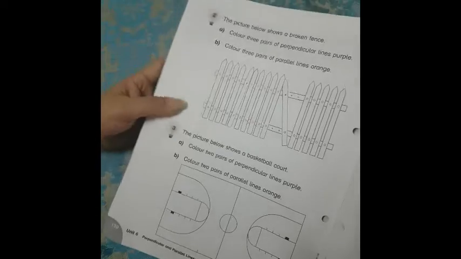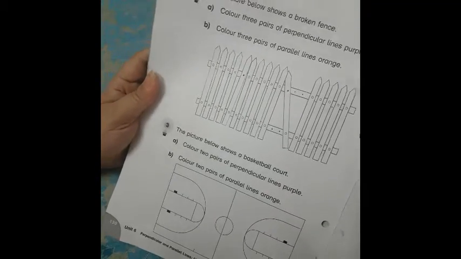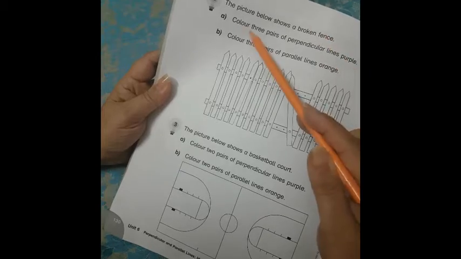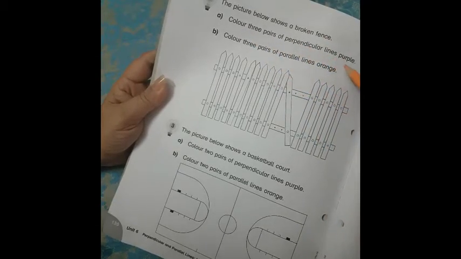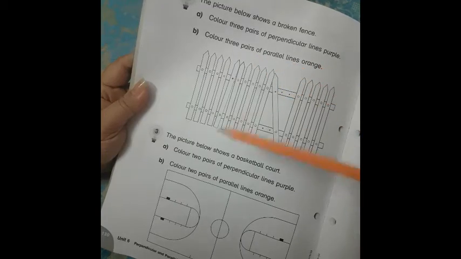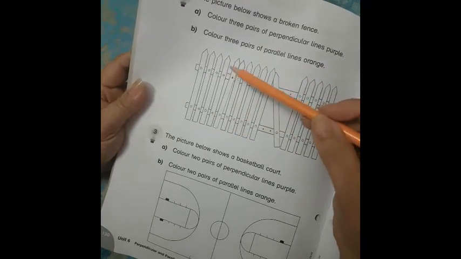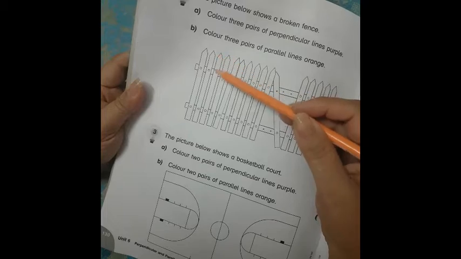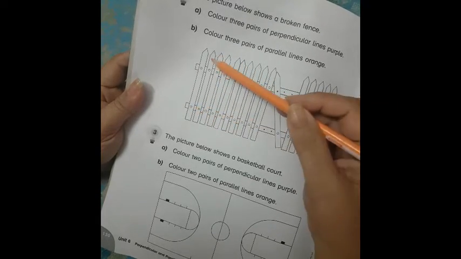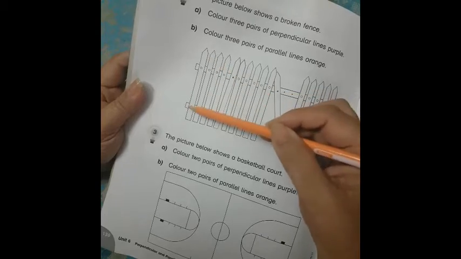Now, the next page, I'm going to give it as homework. Look at it carefully, alright. The picture shows a broken fence. Color 3 pairs of perpendicular lines in purple and 3 pairs of parallel lines in orange. So perpendicular lines are 2 lines that meet. So make sure the 2 lines meet. So you can have this and this, this and this, this and this.